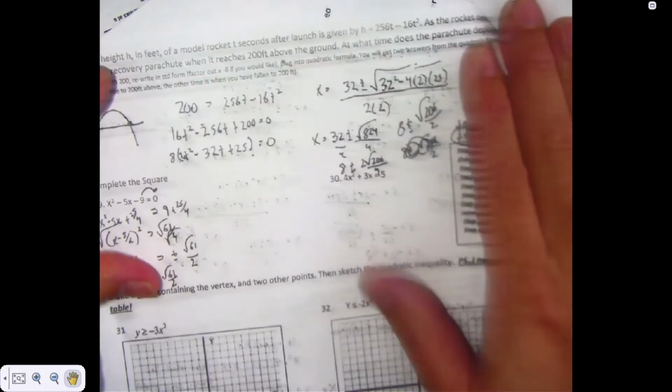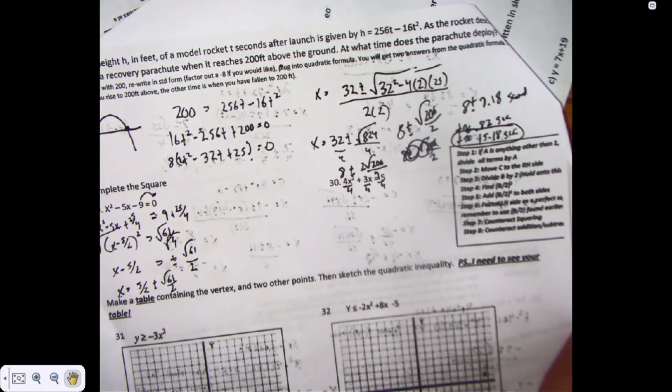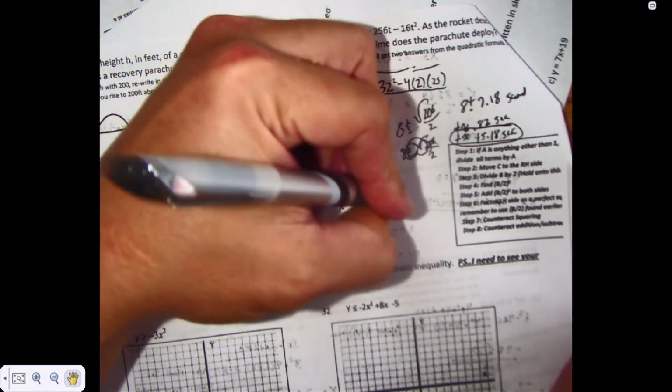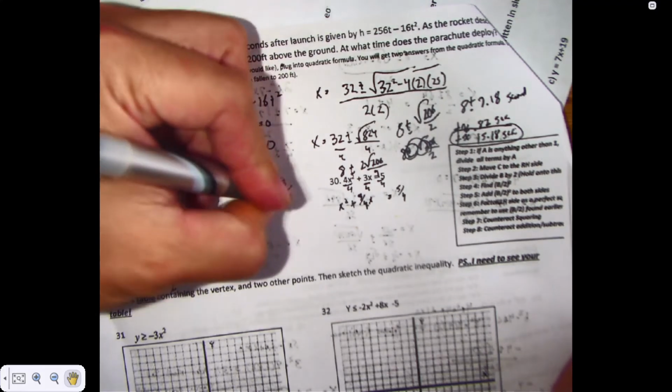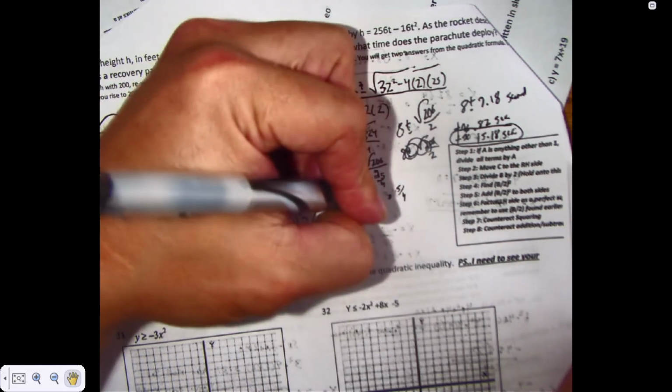Now what's up with 30? 30's got a whole number in it. 5's already where I want it. That's kind of nice. So 30 is just ugly because it's got lots of fractions. We'll have x squared plus 3 quarters of x is equal to 5 quarters. If I take half of 3 quarters, I would get 3/8 because I shift the 2 up. So I take my 3/8 and I square it, and I get 9/64, which is what I add to both sides.